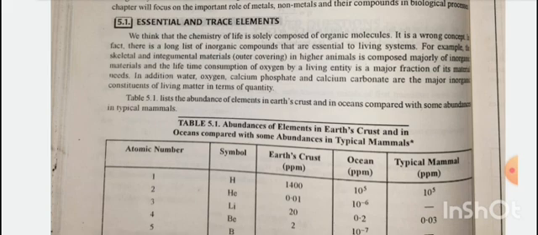For example, the skeletal and integumental material, the outer covering in higher animals, is composed majorly of inorganic material, and the lifetime consumption of oxygen by a living entity is a major fraction of its material need. In addition, water, oxygen, calcium phosphate, and calcium carbonate are the major inorganic constituents of living matter in terms of quantity.